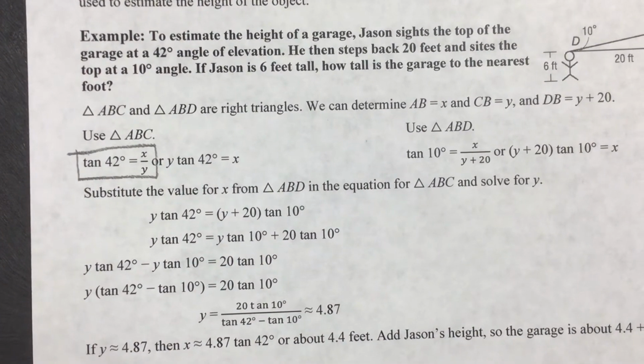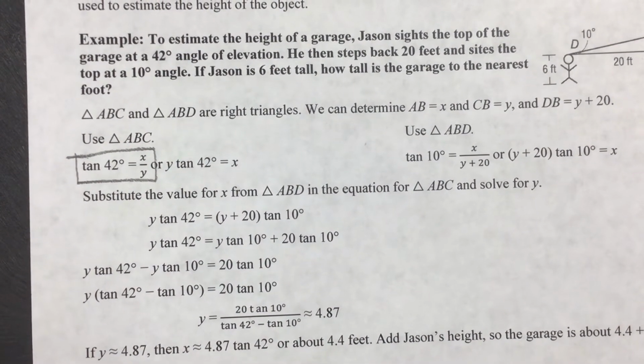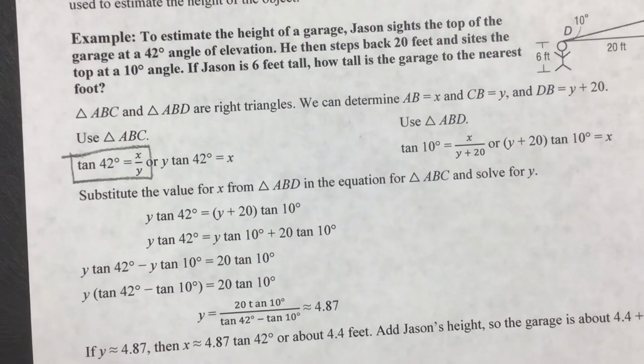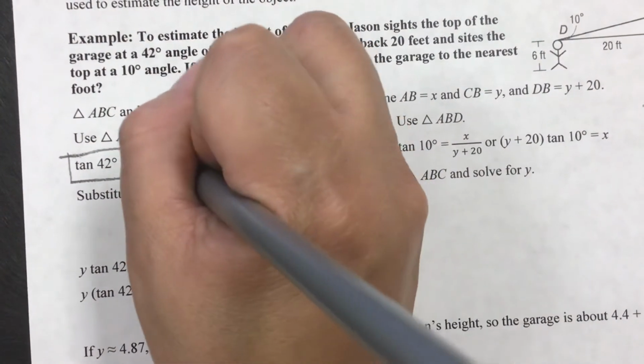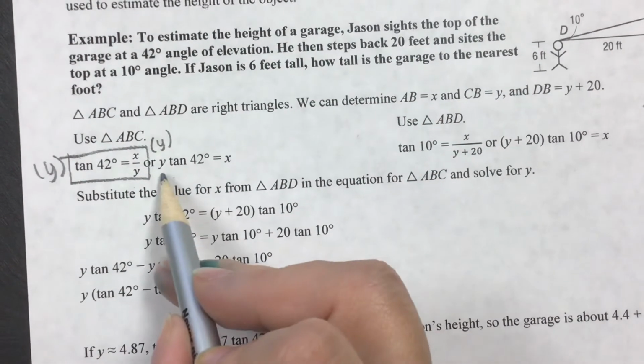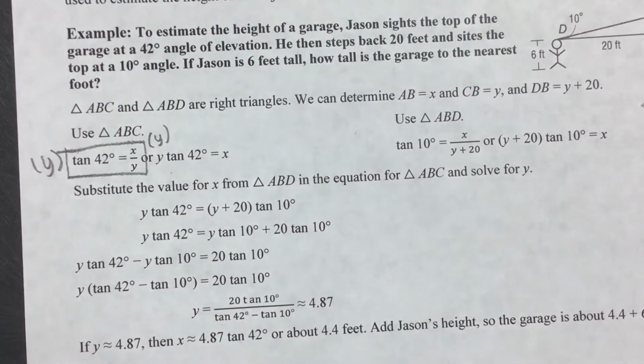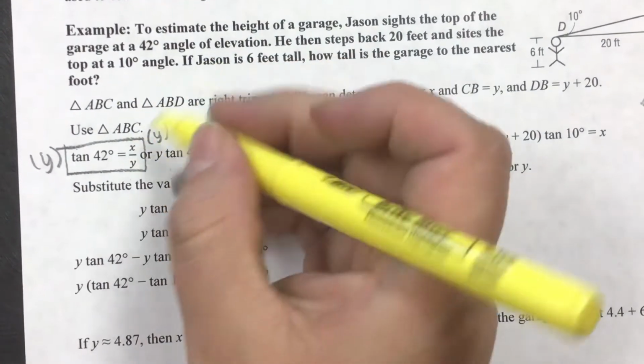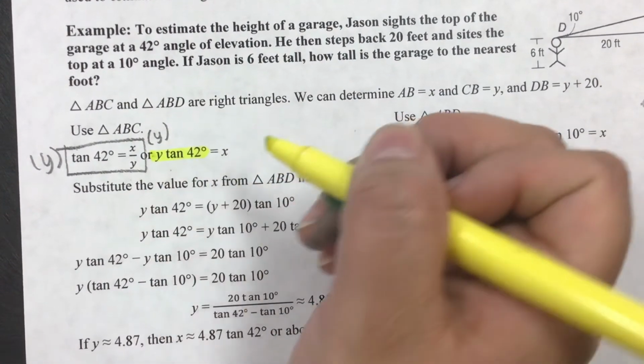Tangent of 42 is equal to x divided by y. You can solve for x here by multiplying both sides by y, giving you y tangent of 42 is equal to x.